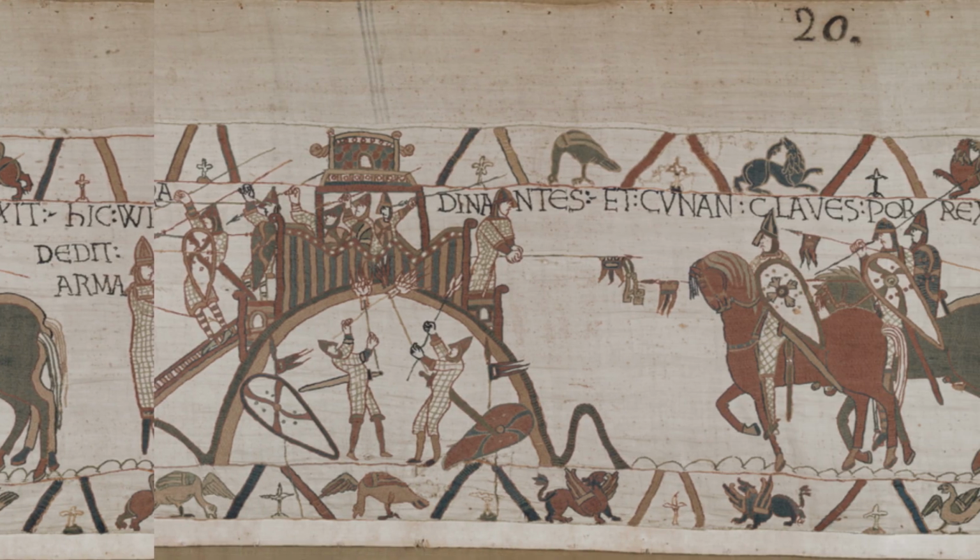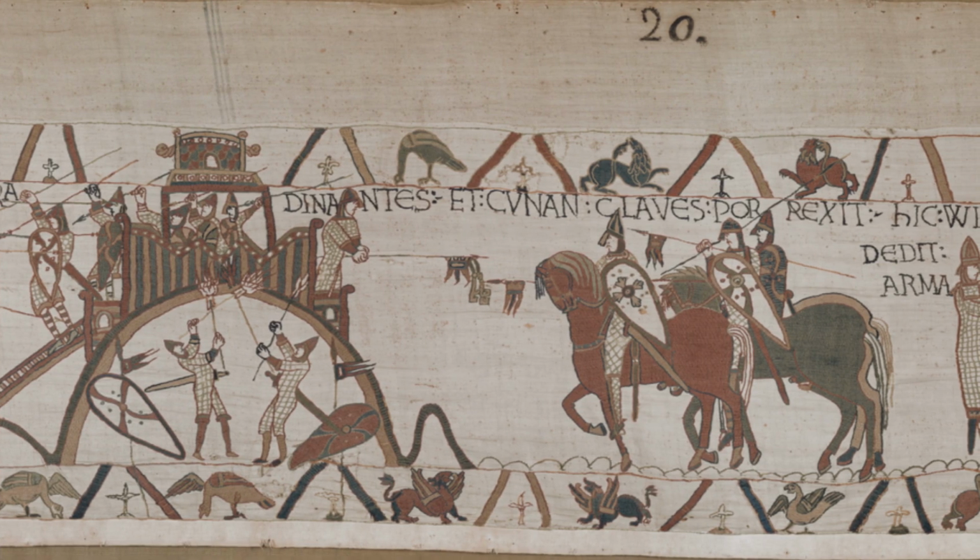3. Architecture and castles. The Normans began building castles, most famously the Tower of London, as a means of asserting control over the local population. These stone fortresses were unlike anything previously seen in England, and became symbols of Norman authority.